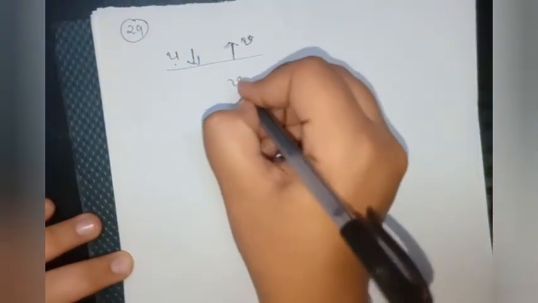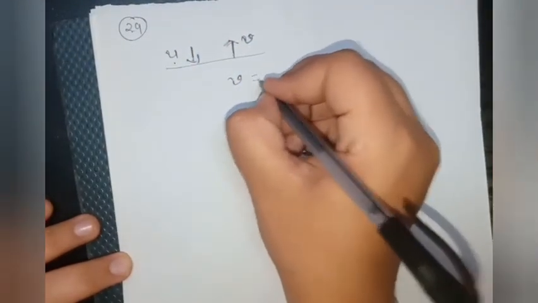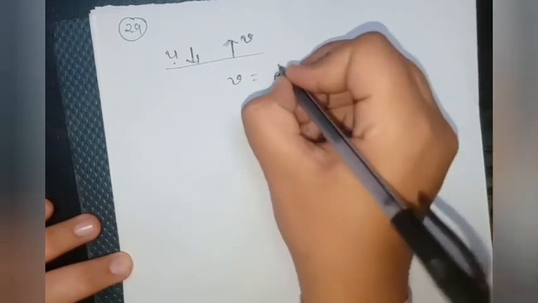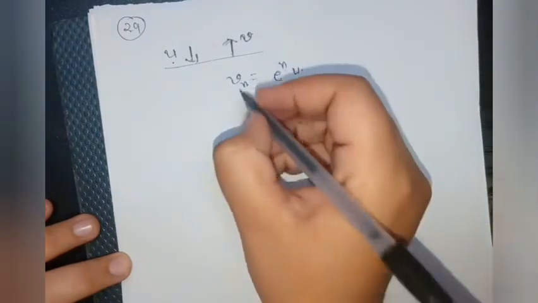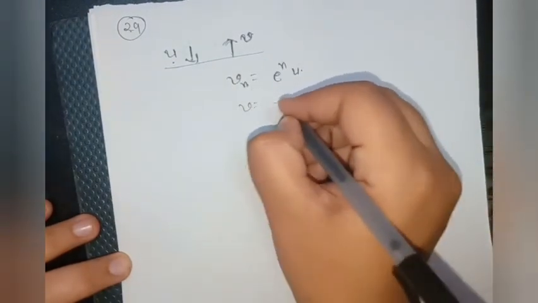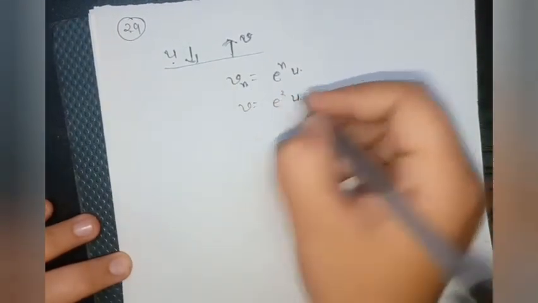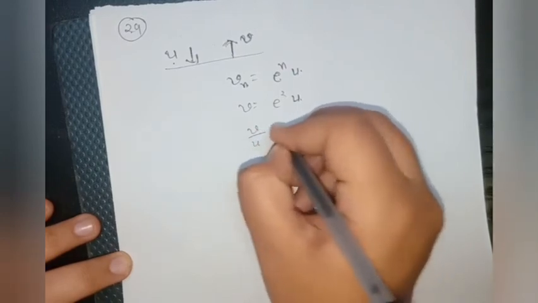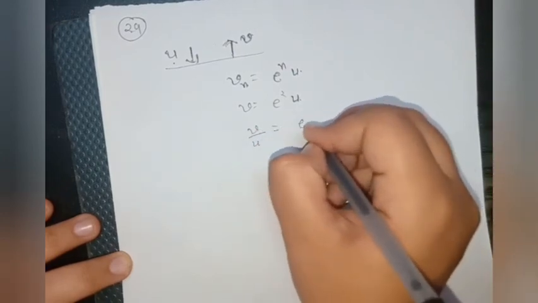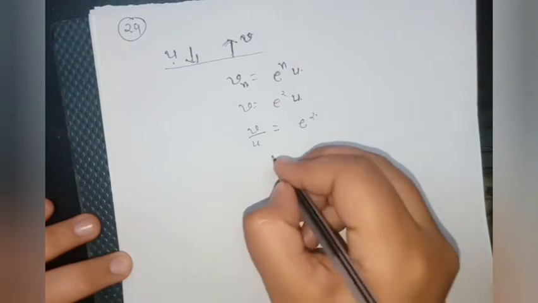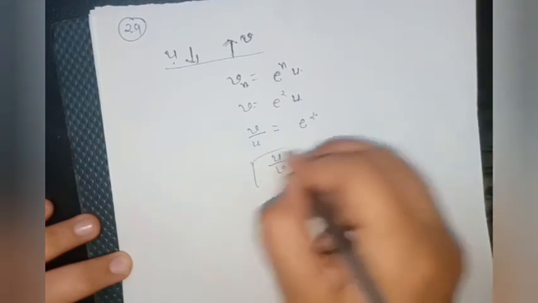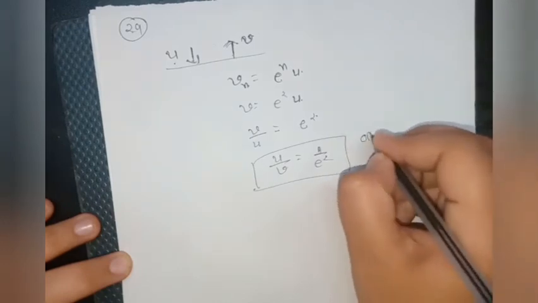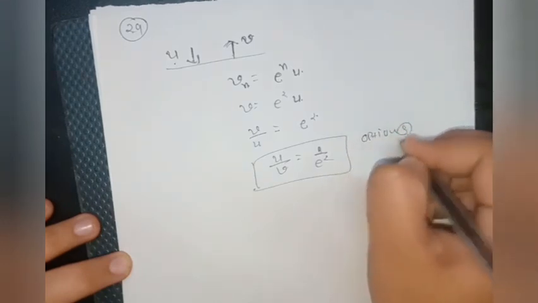We know that after the nth collision, velocity will be e power n into u. So after the second collision, velocity v will be e square u. So v by u is equal to e square, or u by v is asked, so 1 upon e square. So option 3 is the correct option.